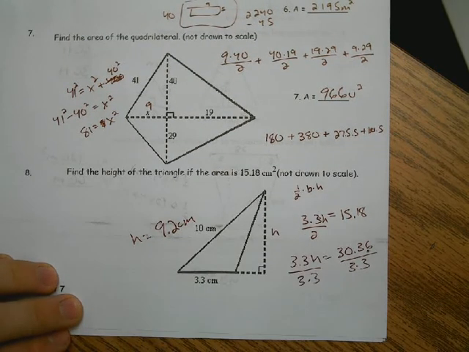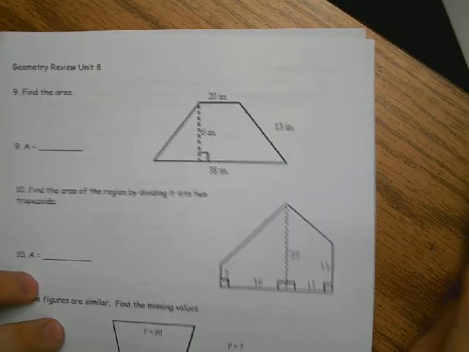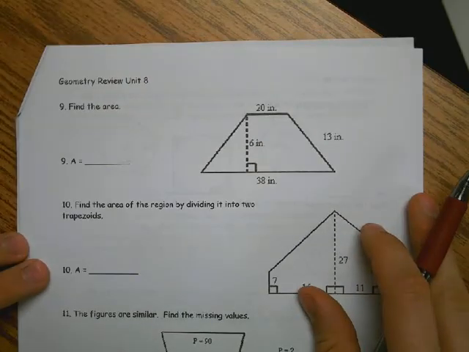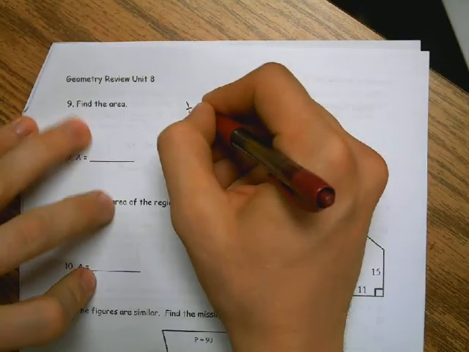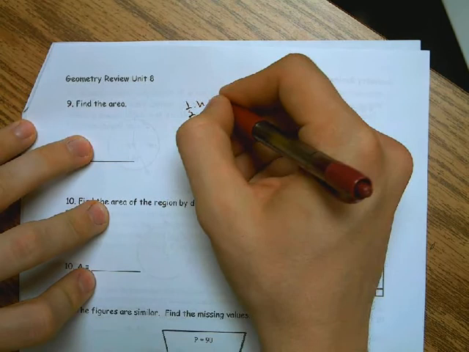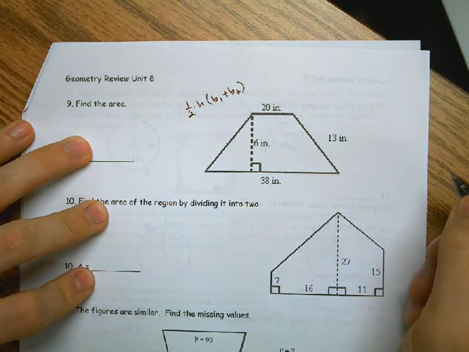Alright. Let's see if we can do this next page. Absolutely, we've got enough time.